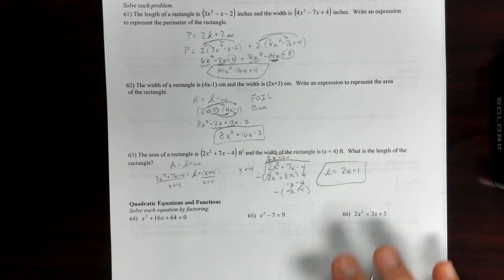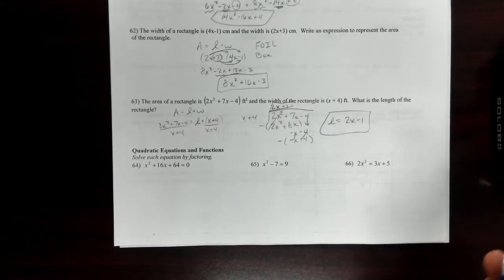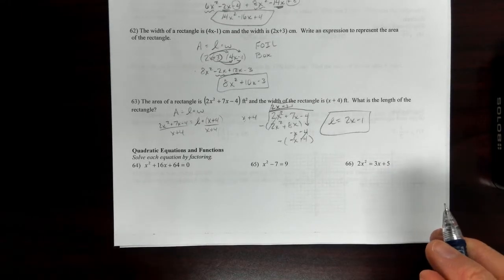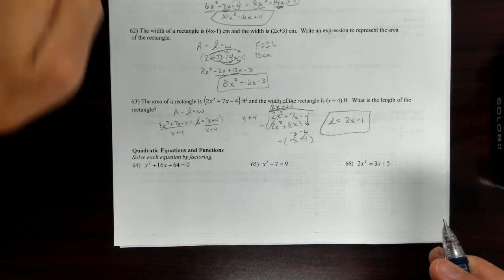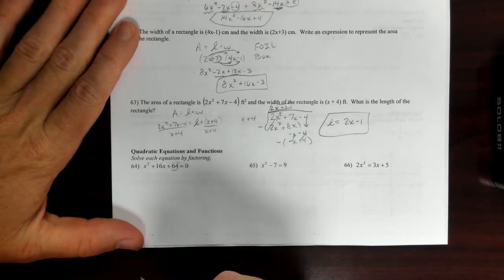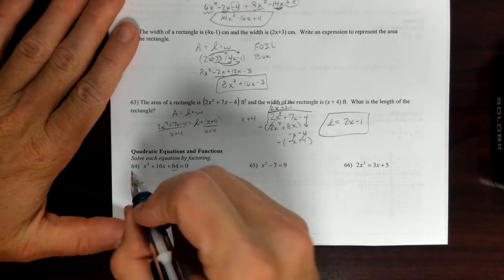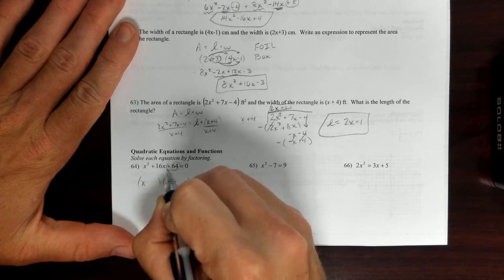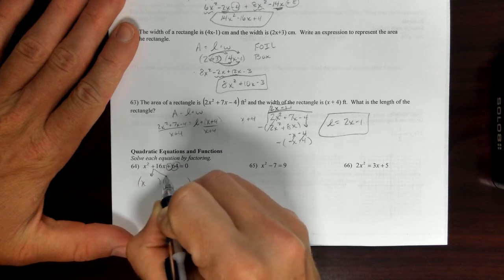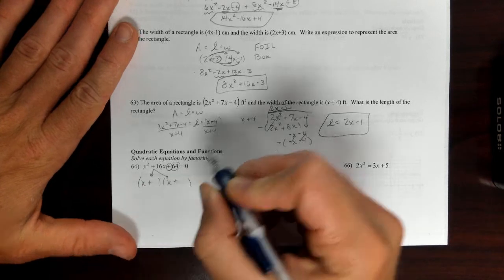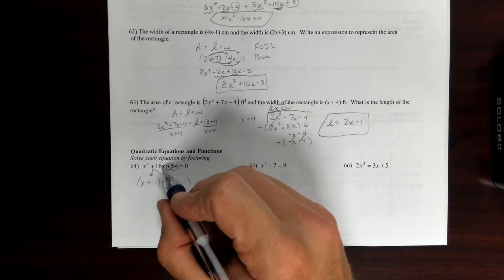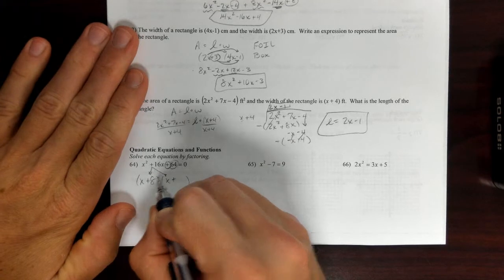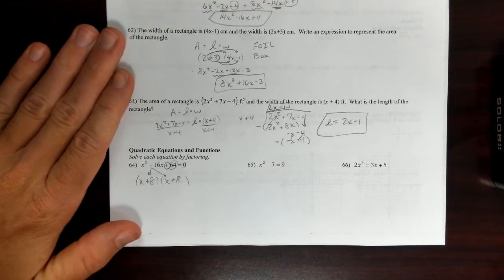Alright, let's look at number 64. We're going to solve by factoring. So the same thing that we did for number 56 through 60. We're looking at factors of 64 that combine to give me 16. Set up my parentheses, and x goes in both. We have a plus sign in the back, take that sign, write it twice. Factors of 64 that combine to give me 16 would be 8 and 8. So x plus 8, x plus 8.